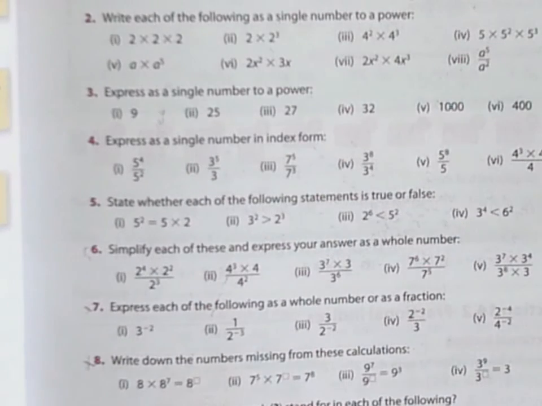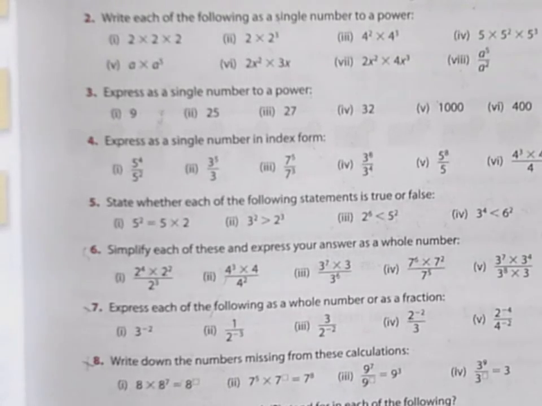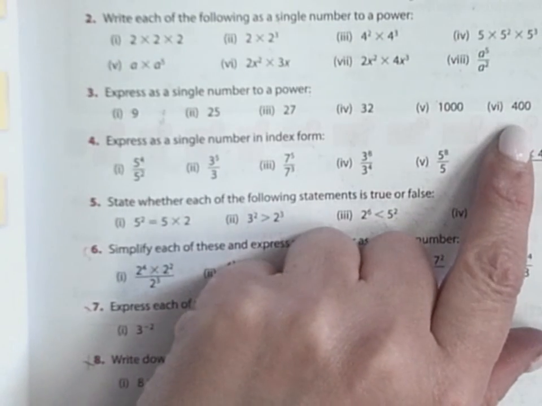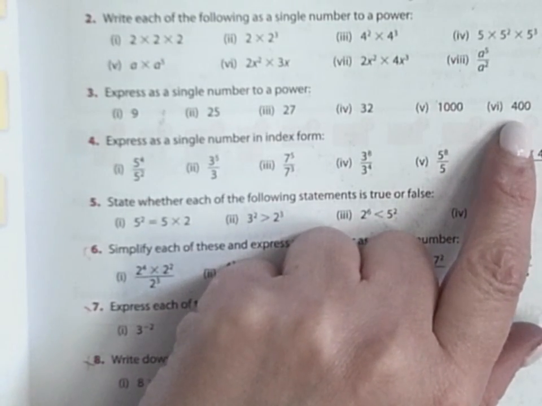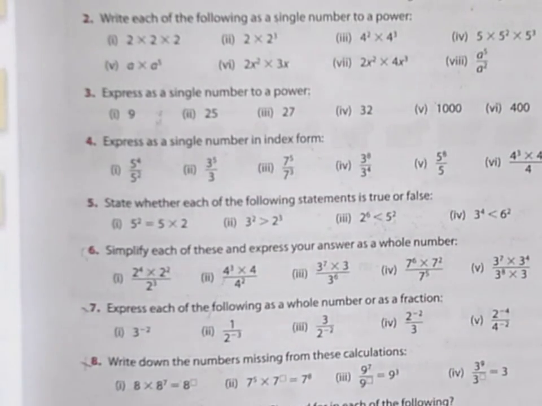What about 400? Anyone know? 4 to the power of 10. No. 4 by 4 is 16, by 4 is 64, by 4 is, you're never going to land on 400. There's no button on the calculator. What square gives you 4? 2, wouldn't it? So 200 by 200 would be 40,000.